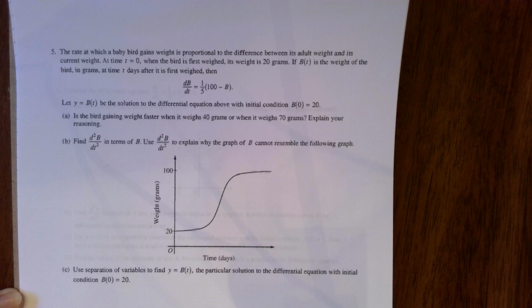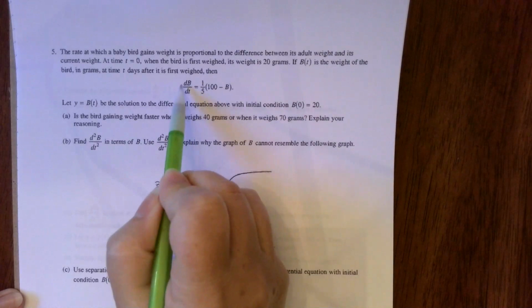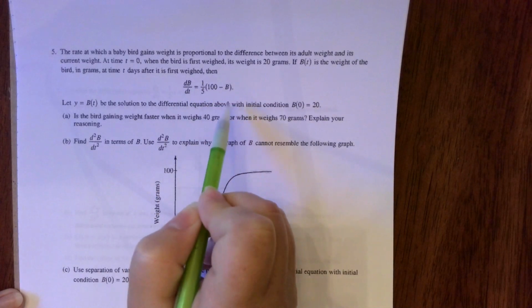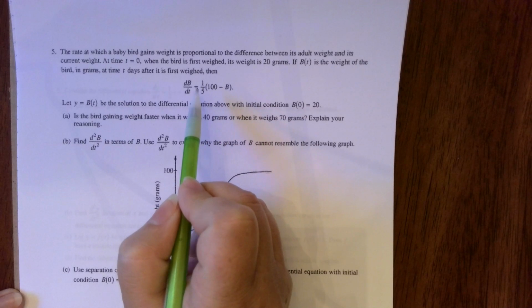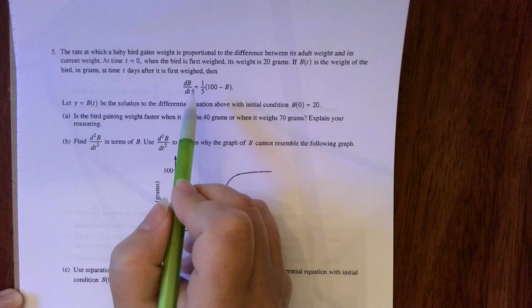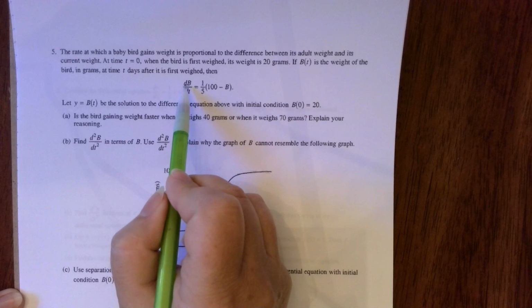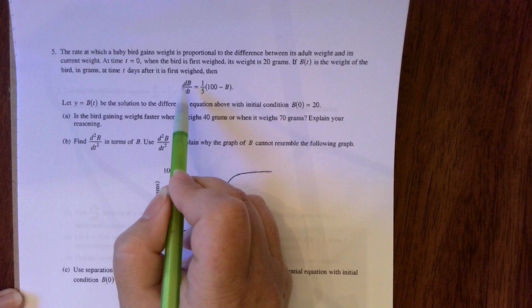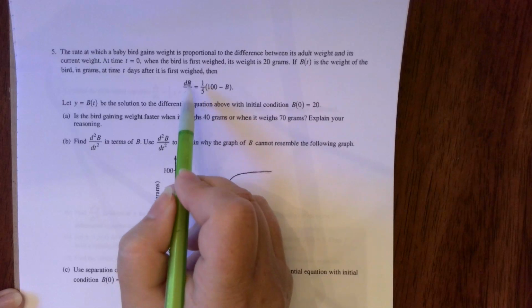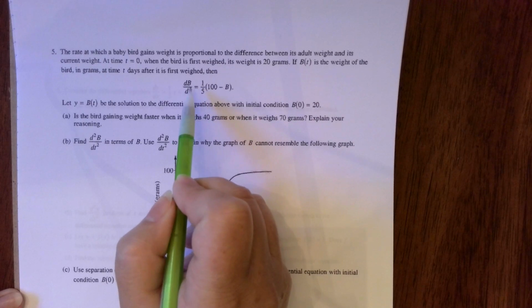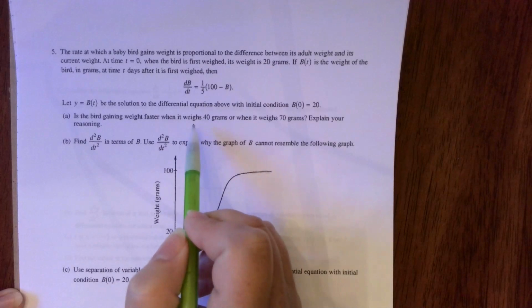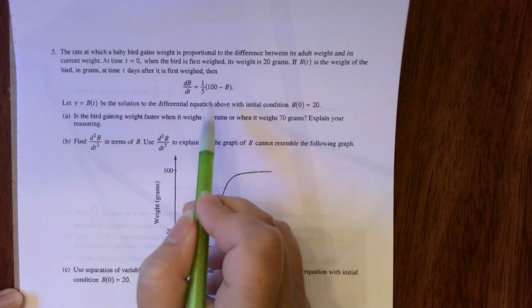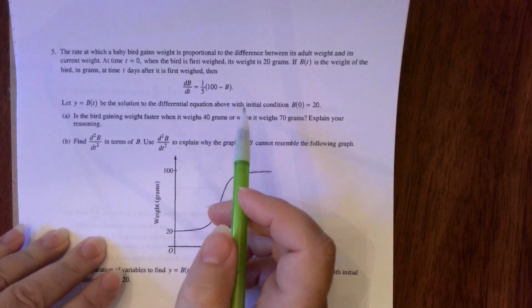All right, well, I'm having trouble. dB dt, that's the rate at which the baby bird is gaining weight. Remember, when we did related rates, whenever I said find the rate of the volume or the rate of the area or the rate of the radius, we always made it d whatever it was. So like if it was the rate of the area, we made it dA dt, because rate stands for derivative. So if you want to know which one's gaining weight faster, you're going to plug those numbers into the equation and see which one's bigger.